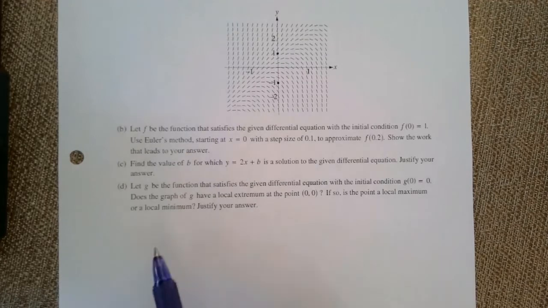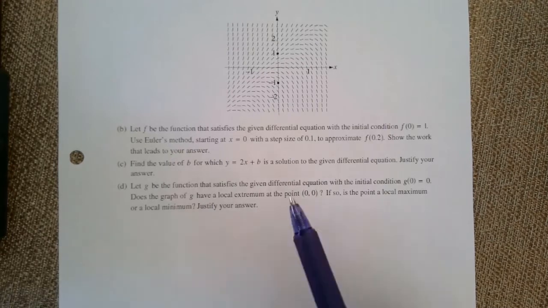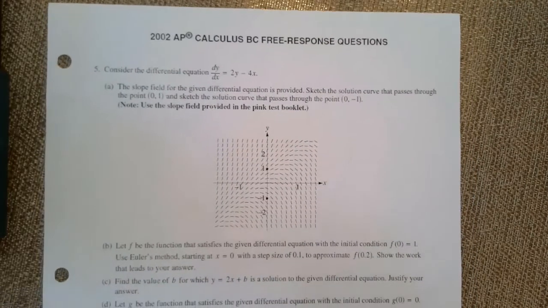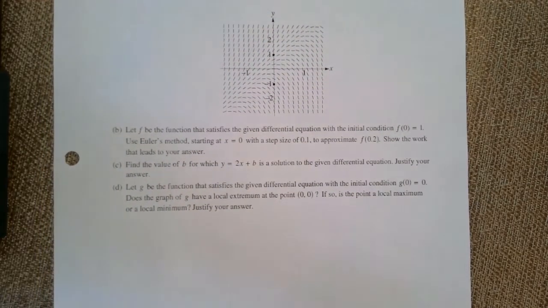Okay, and then part D, we're looking for local extremum. Okay, so think about what local extremum means. That means max and mins. What would you need to have to find your max and mins? Well, you already have it in this problem. So you don't have to integrate here. Okay, be careful. You have all the information you need in this.